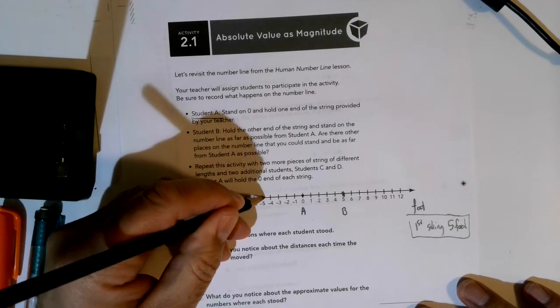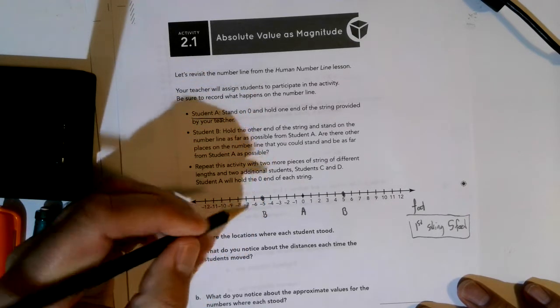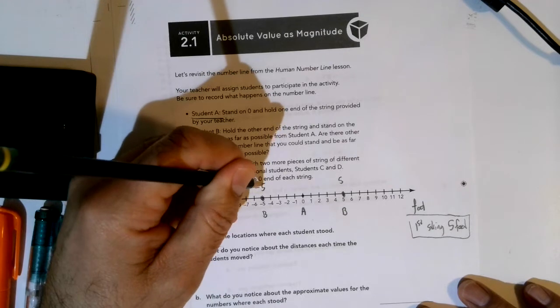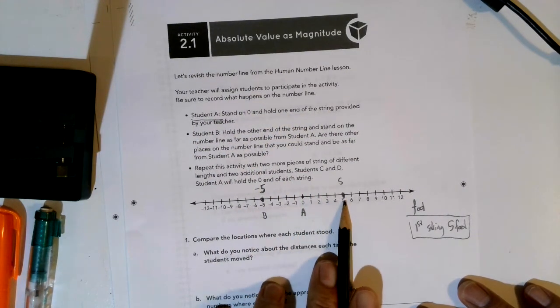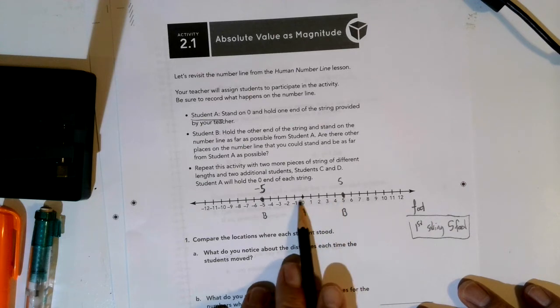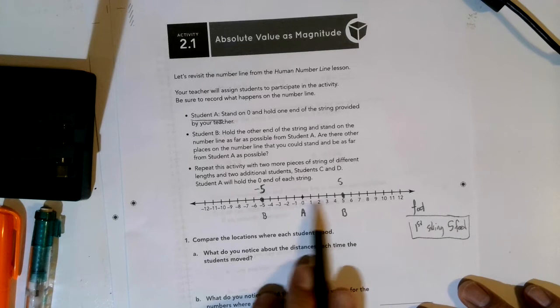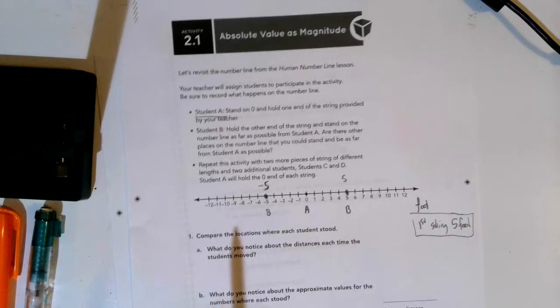And the answer is yes. B could also be standing on -5. So the answer is 5 or -5. Okay. And we know that if I stand on 5 on a number line, and then I move over to -5, I'm going to be the exact same distance away from 0, whether I'm standing on 5 or -5.